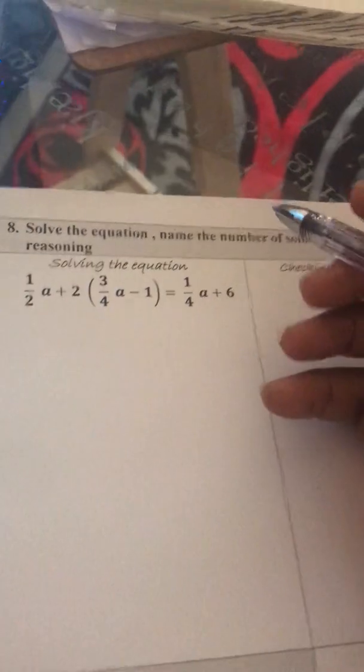All right. Then there is this one. Solve the equation. Name the number of solutions and justify your answer. So we're doing this for the fraction. All right, so I'm going to do the distributive property here.